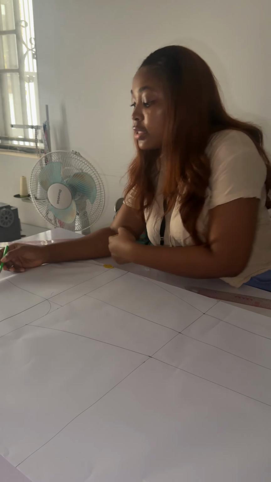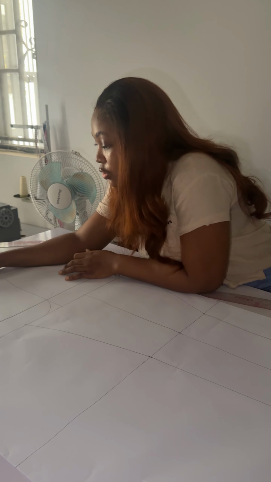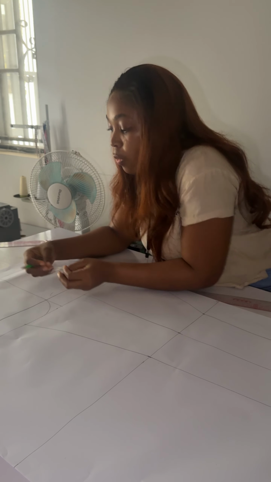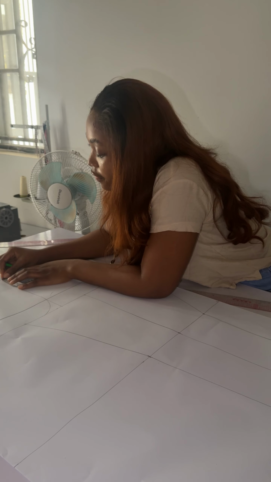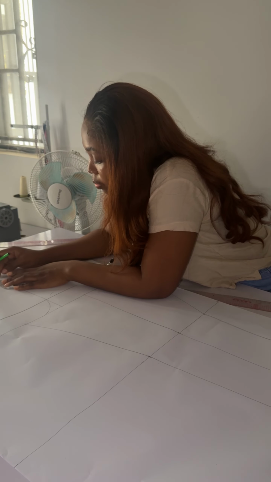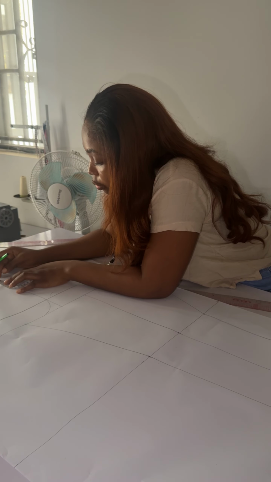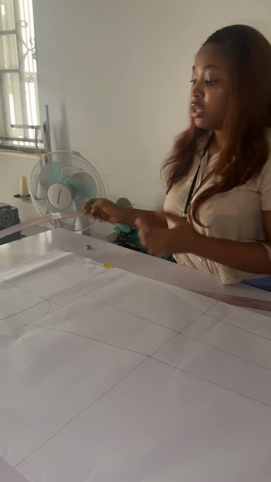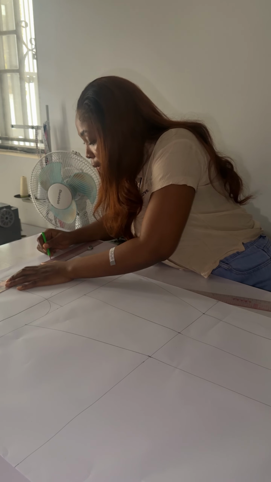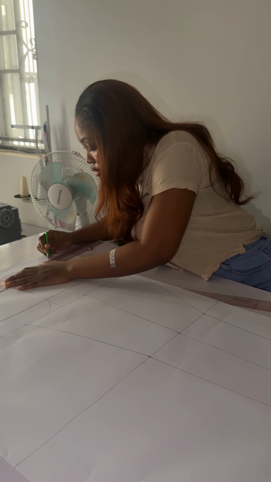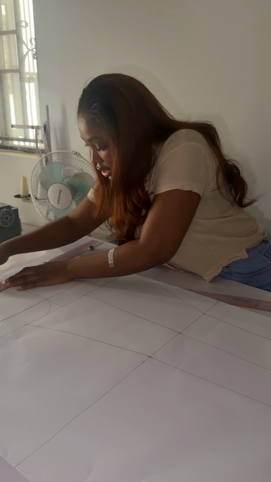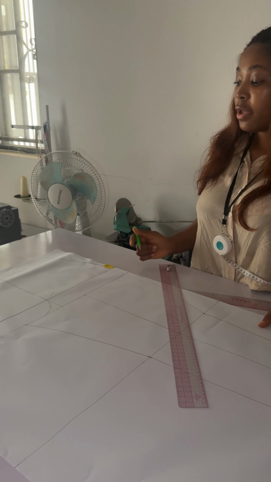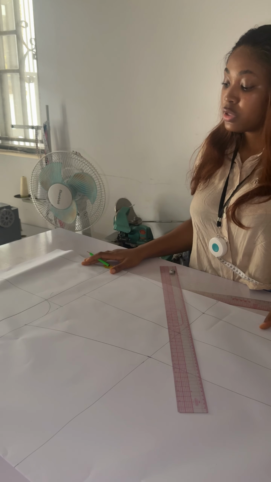Now sometimes it's optional based on what you want. If you need the hem a bit lower, you either come down 1 inch or 0.5 or 0.7. But for me, I'd come down 0.5. Did you see? Then I'll connect it back to my waistline. So now we are done with the front.